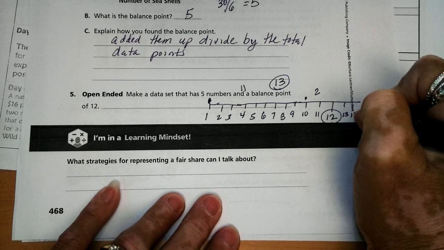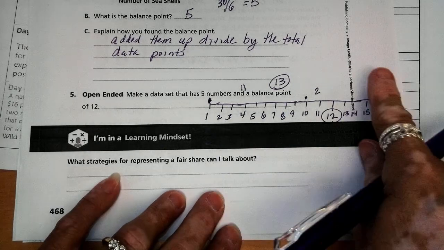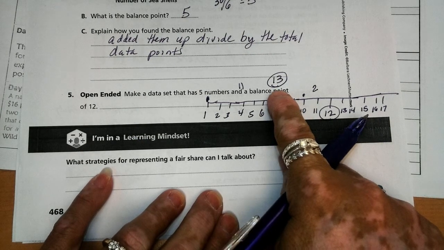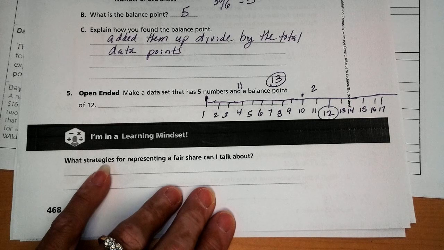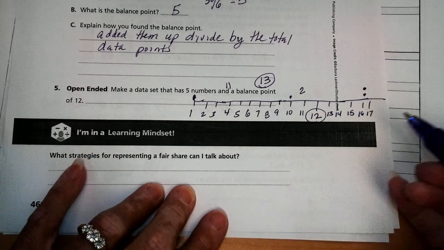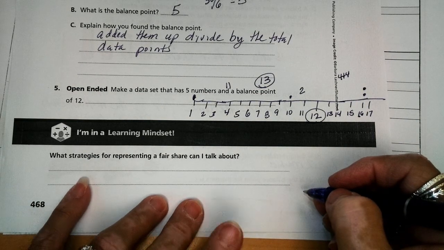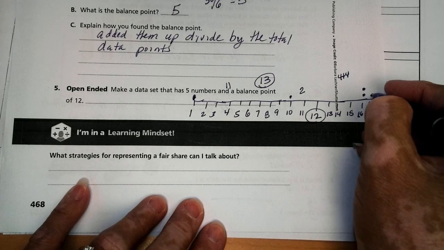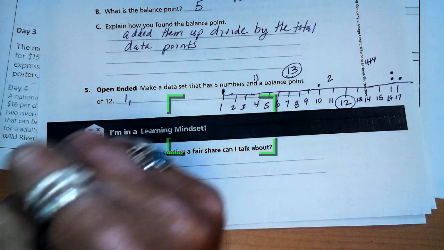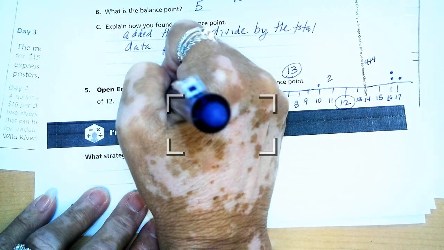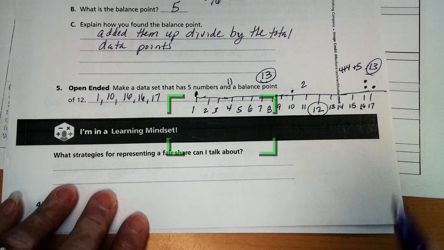Okay? So 13, I'll try to draw as much as I can. 14, 15, 16. So that means the 3 points that are over here have to total a distance of 13 points. So maybe could we use like 16 and 16? So that would be 1, 2, 3, 4. So that would be 4 and 4, which is 8. And then I need another number that is 5. So 17. So 1, 2, 3, 4, 5. Yep. So your numbers would be 1, 10, 16, 16, and 17. So that would be 4, 4, and 5, which is 13. So that is how you would do that one.